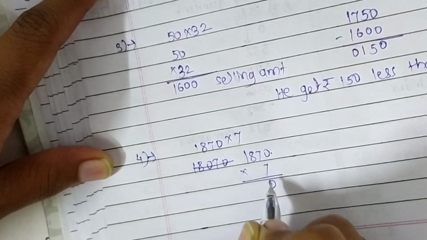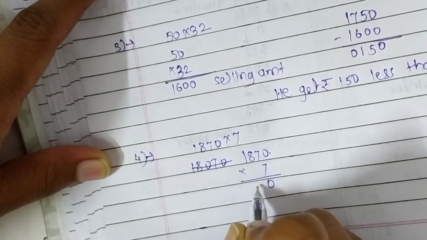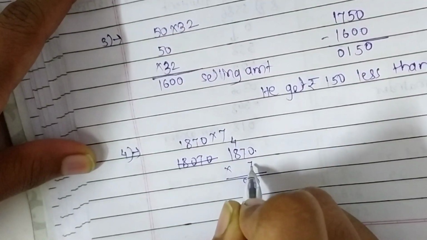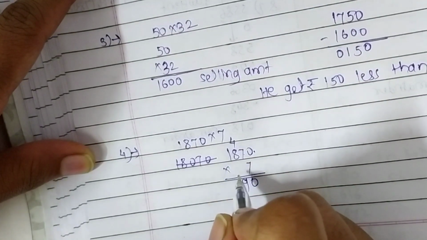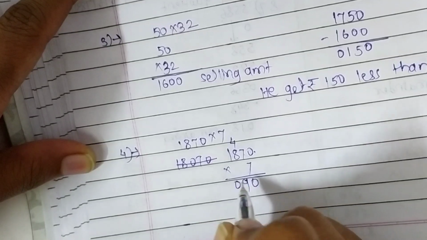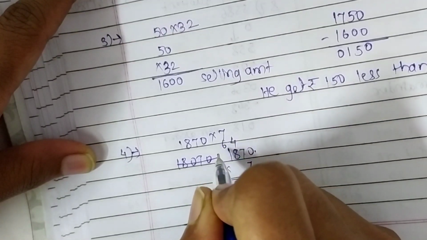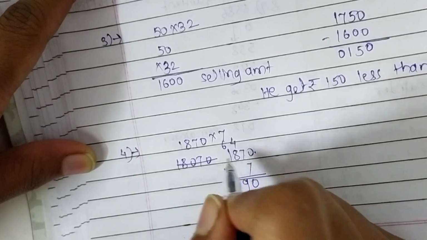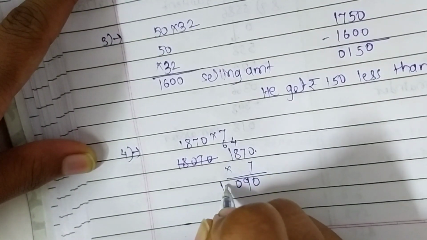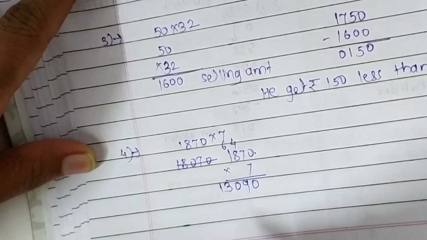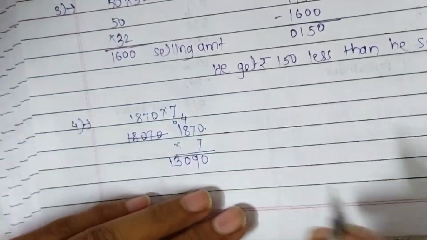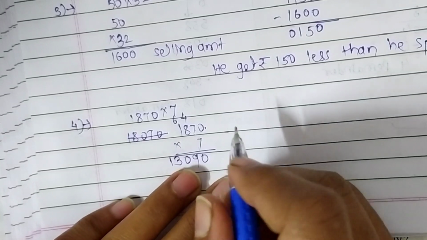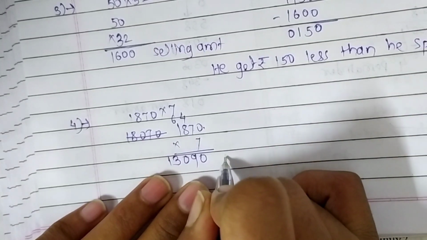7 zeros are 0, 7 sevens are 49, 4 is carry forward, 7 eights are 56 plus 4, it's 60, 6 is carry forward, and 7 ones are 7 plus 6, the number we get here is 13. So 13,090 rupees he spent on cookers.